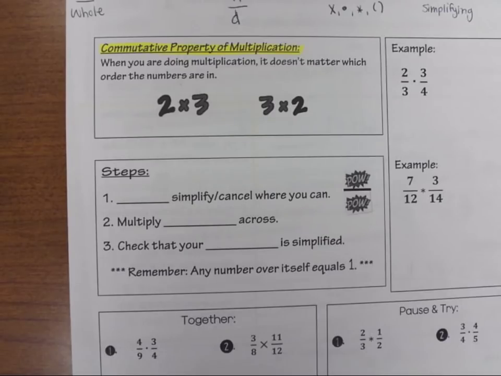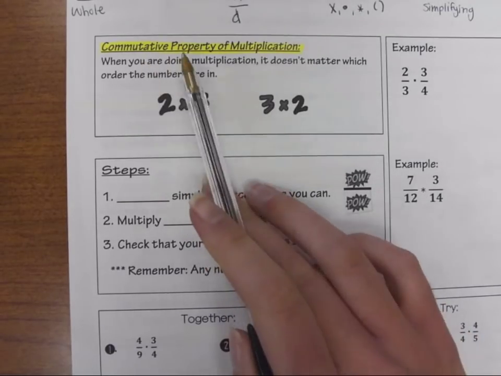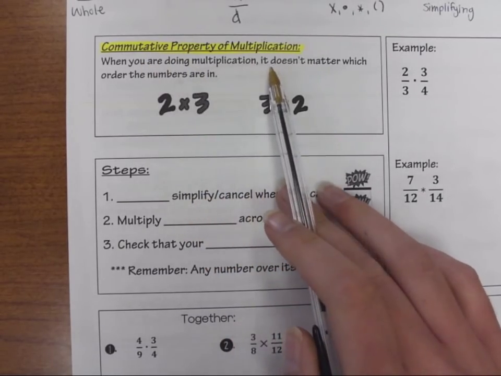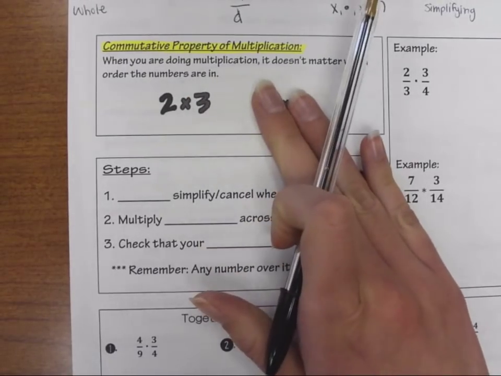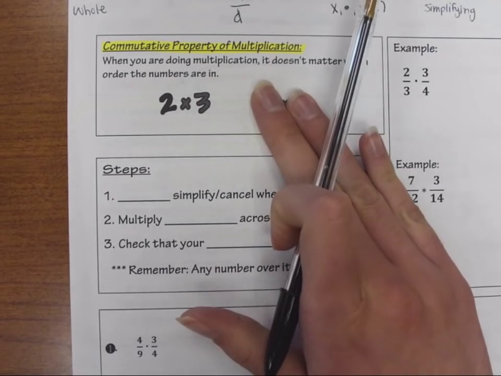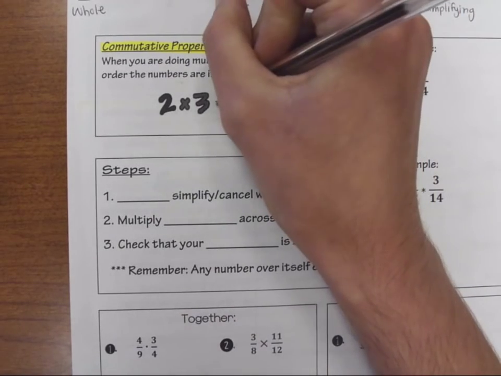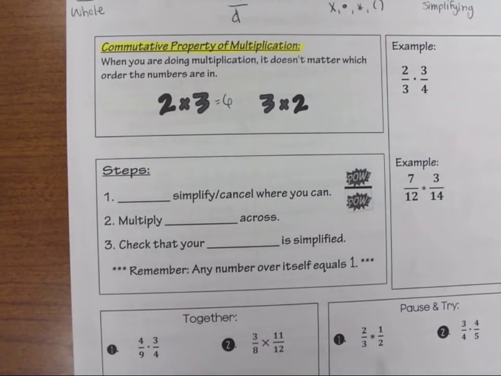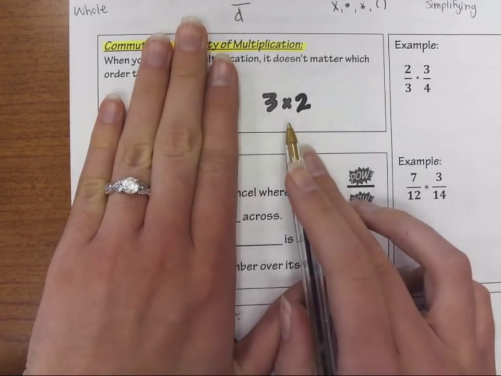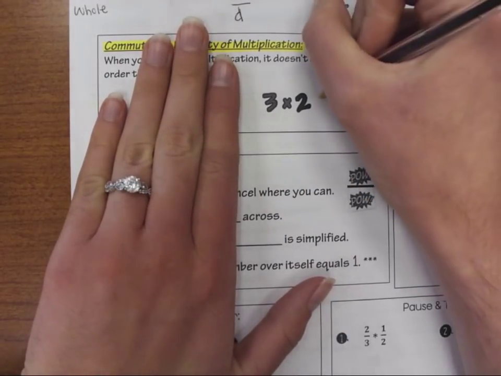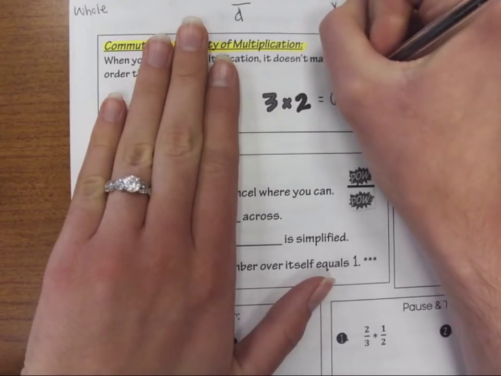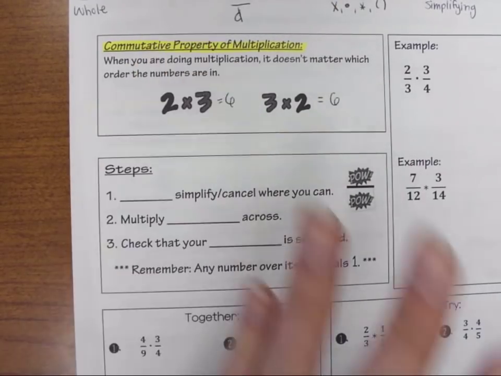The commutative property, so when you're doing multiplication, it tells us that it doesn't matter what order the numbers are in. So if I look at 2 times 3 right here, hopefully all of you know that that's going to equal 6. Okay, if I reverse the order and do 3 times 2 instead, does that change anything? No. With multiplication, order doesn't matter, and I will still get a 6.